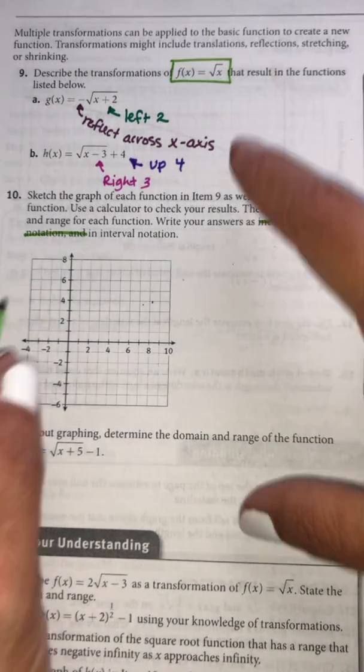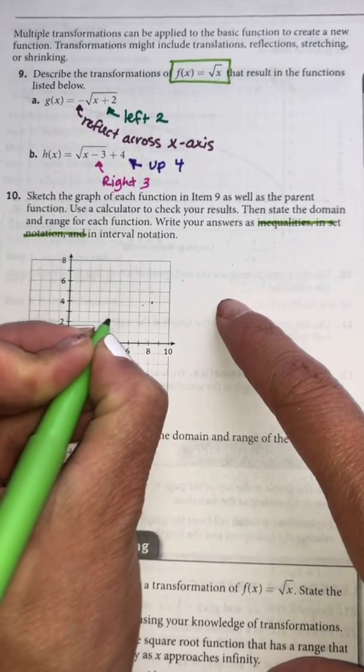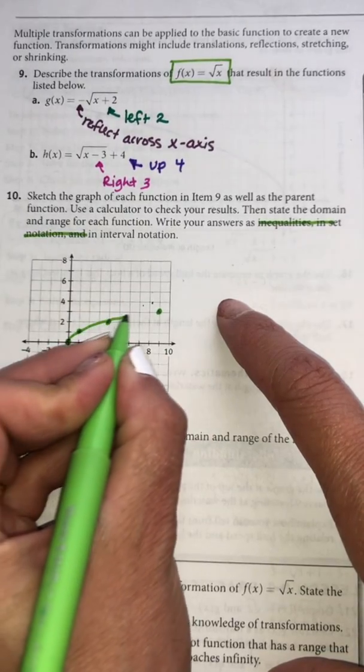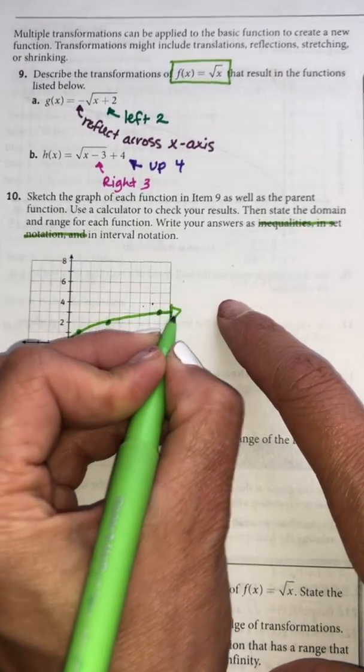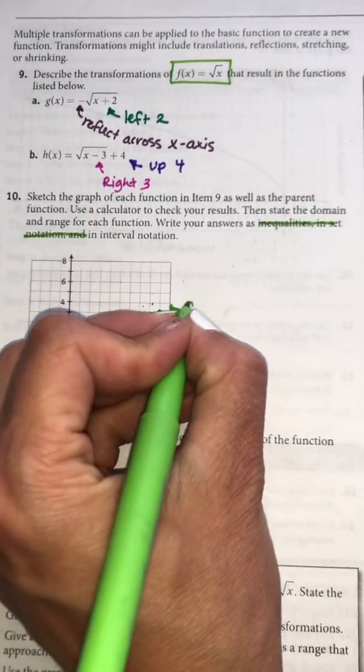All right, so starting with the parent function. So (0, 0), (1, 1), (4, 2), (9, 3). It's funny how after you just do it a couple of times, you just start memorizing stuff without even really trying hard. Oh, let me label that. So that is f of x.